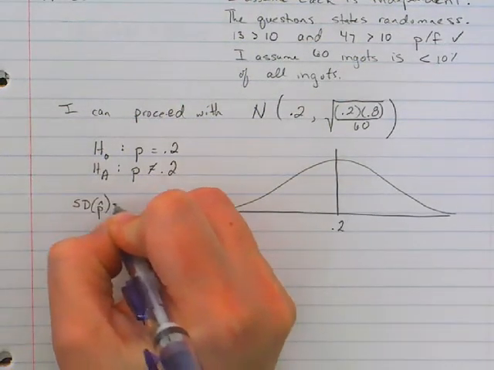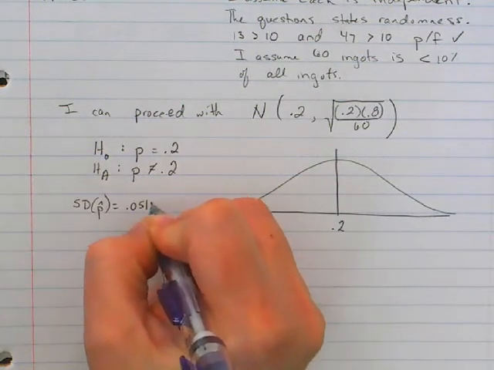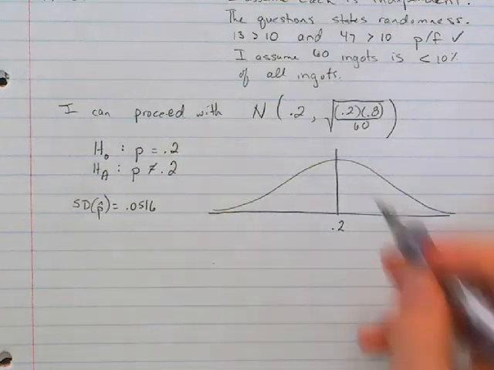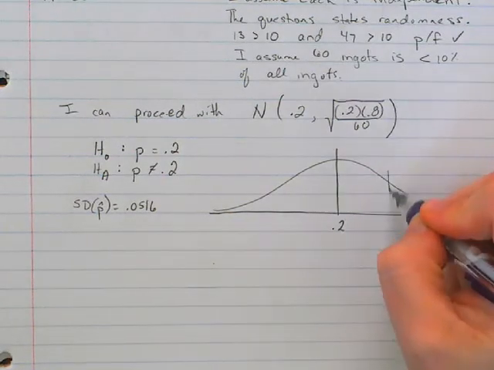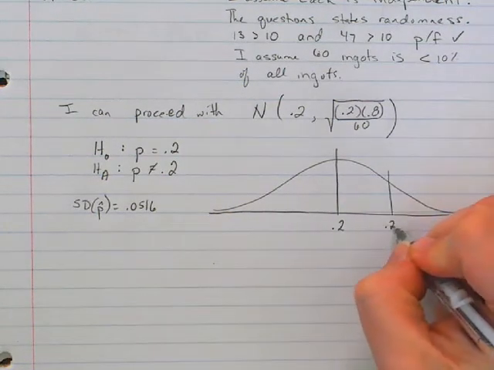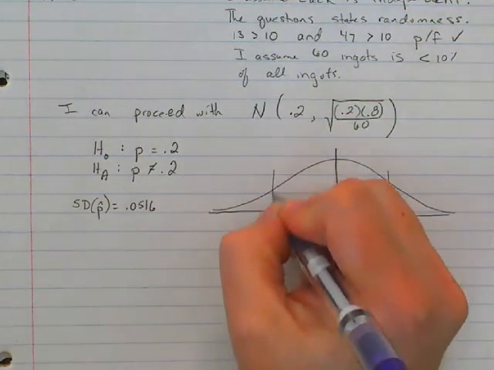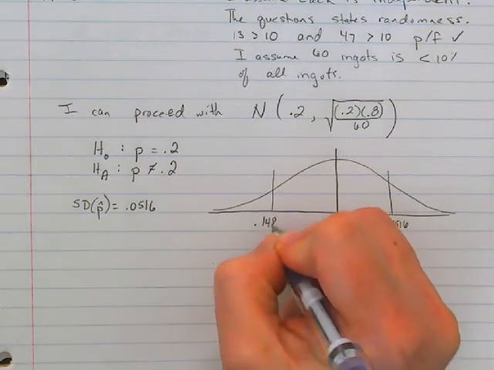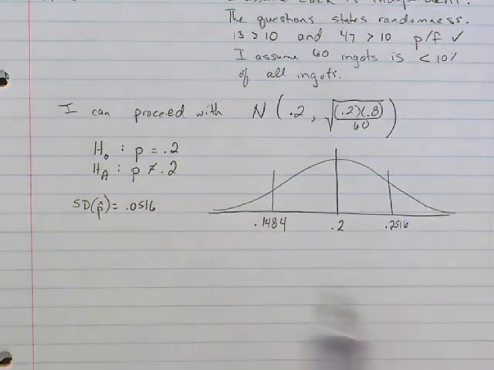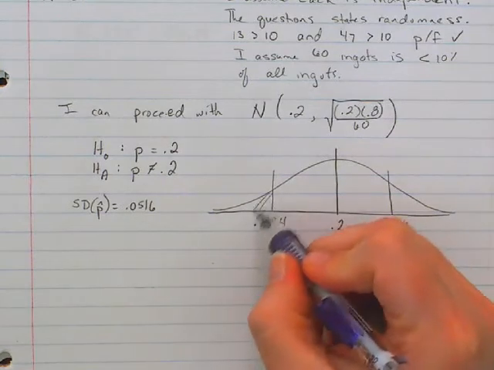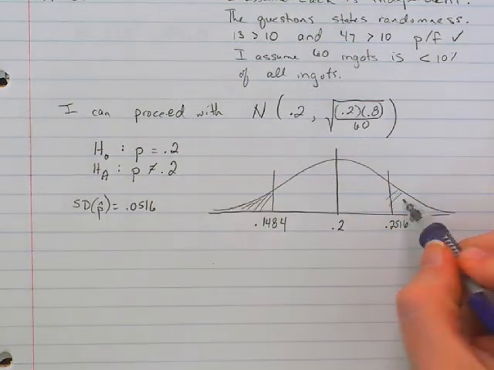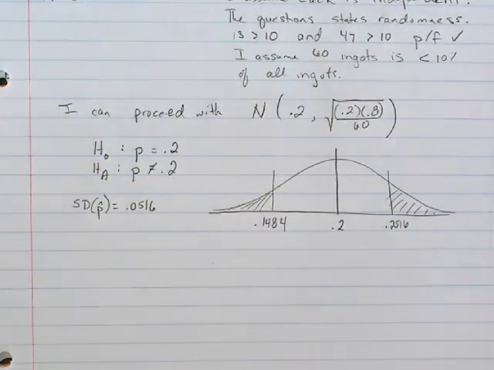So the standard deviation of p hat is 0.0516. So that means one standard deviation would be 0.2516, and going the other way, it would be 0.1484. Because I'm not equal to, I want both of these areas. I'm going to add both of these up.